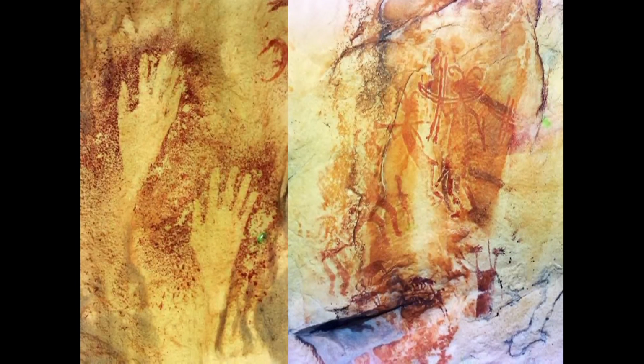All these Mirzapur figures depict the dancing rituals which are part of these cave paintings. And particularly these handprints also talk about the ritualistic happenings which were part of prehistoric men's life.